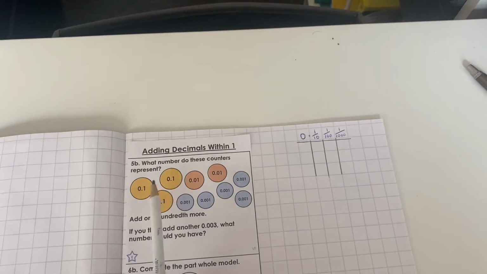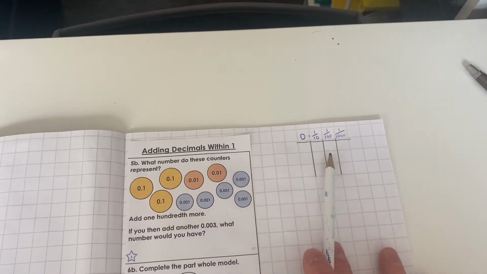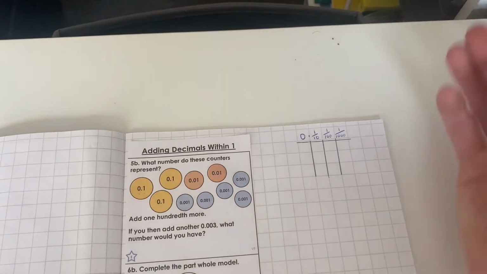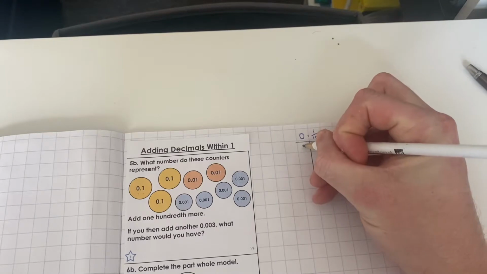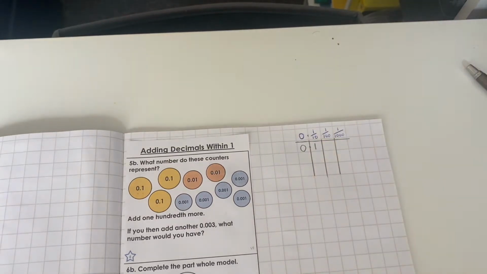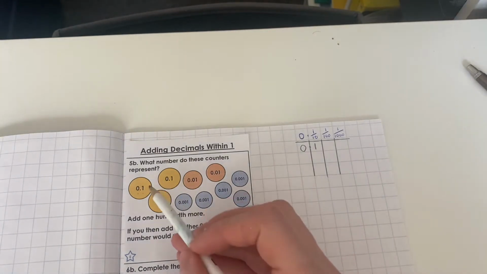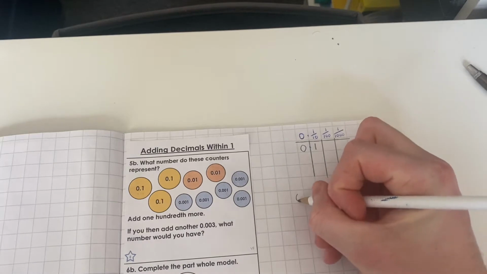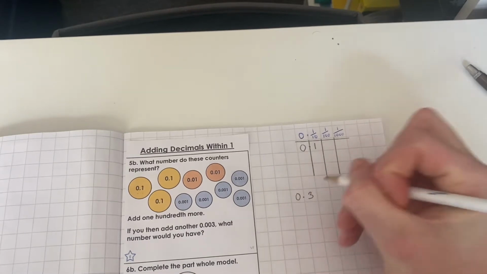So you can see these counters have different colours and they represent different values. And I've got a place value chart here to help. We're going to look at the yellow counters first. And these are 0.1. And the 1 here, if we were to write this into our place value chart, the 1 is in the tenths. So how many tenths do we have in total? We've got 1, 2, 3. So we've got 3 tenths.